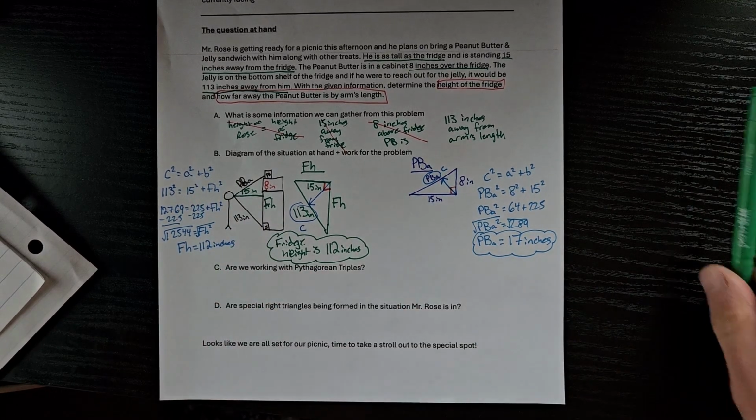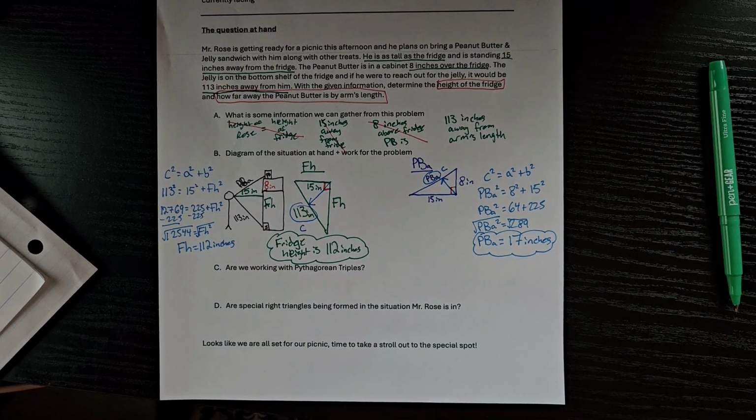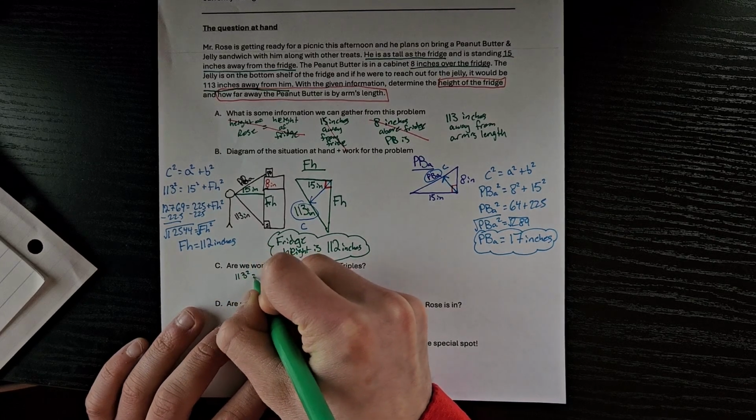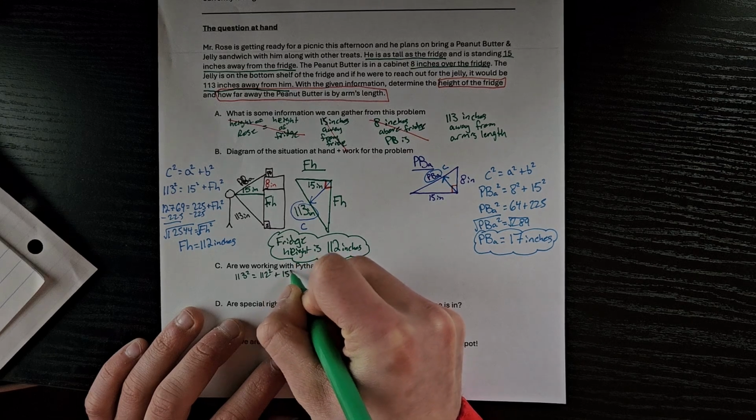So when checking it, we can check our work. So we need to check 113 squared is equal to 112 squared plus 15 squared.